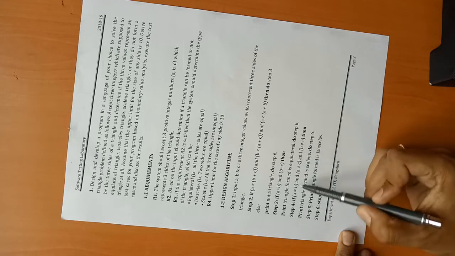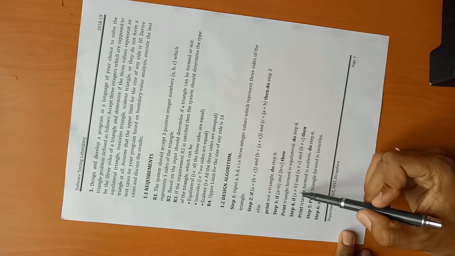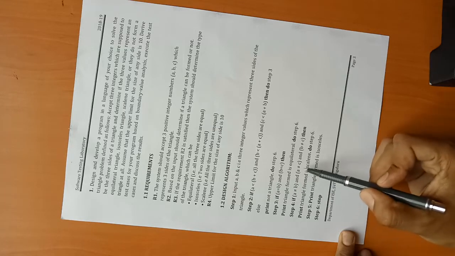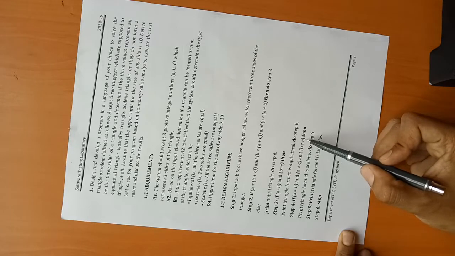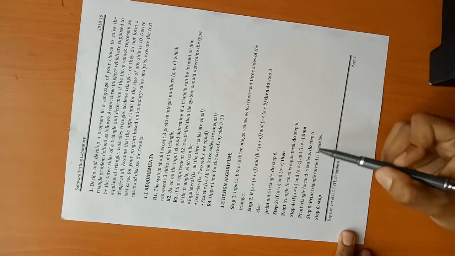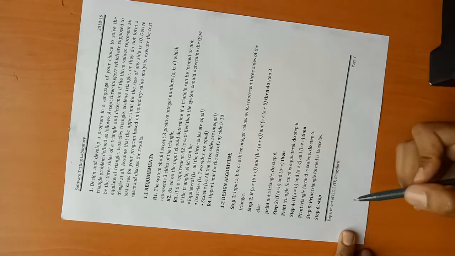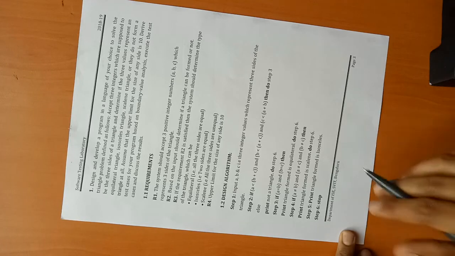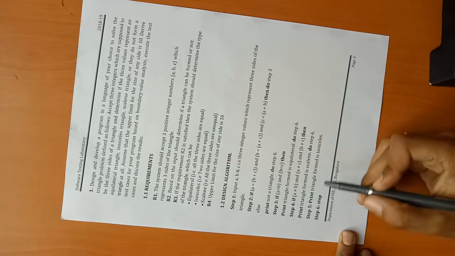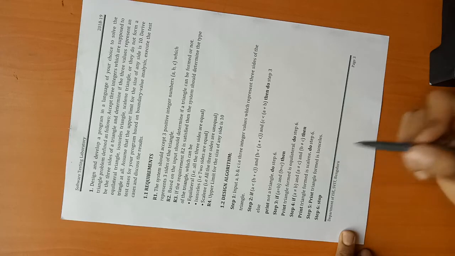Otherwise, it checks the other condition, the else if part: whether A is not equal to B, A is not equal to C, and B is not equal to C. Then we can say that the triangle is scalene. Then at the last step, the else part, obviously the two conditions are not met, so it comes to step 5, which prints the triangle as isosceles.